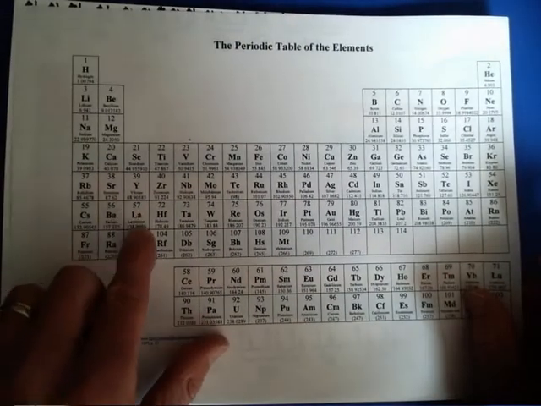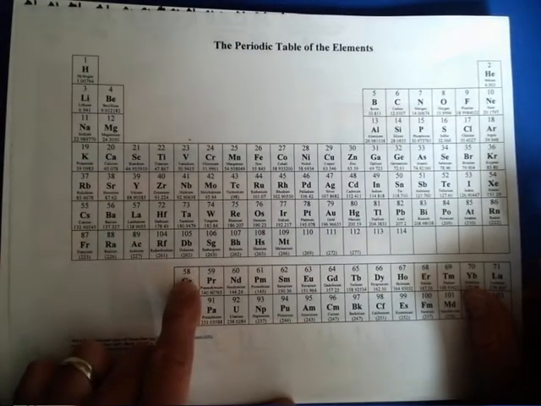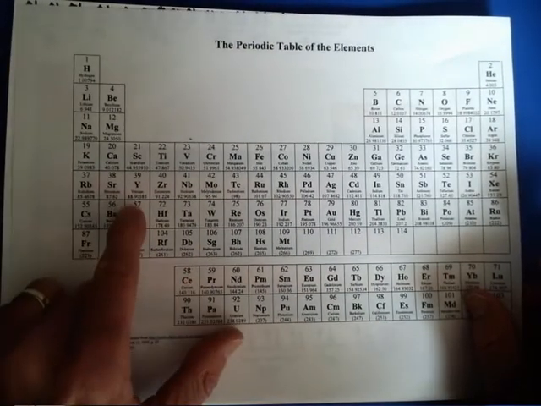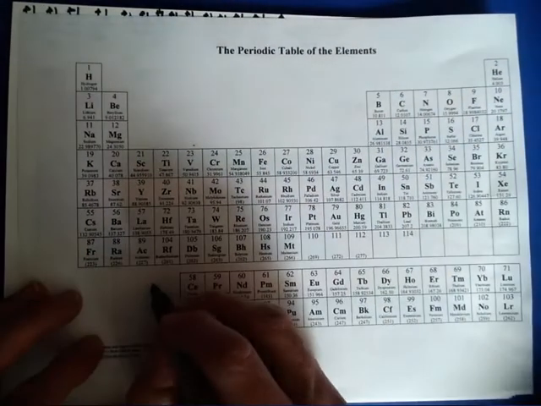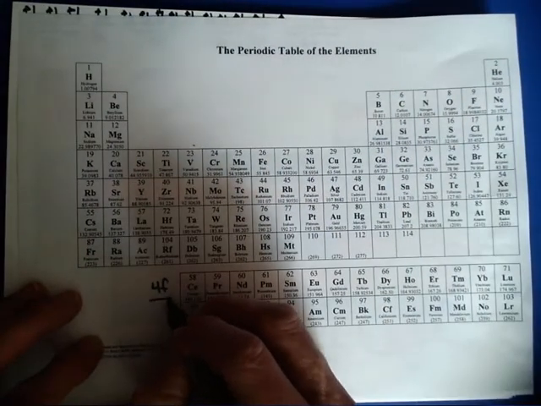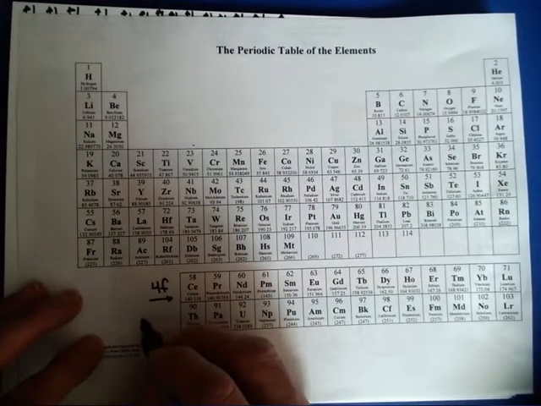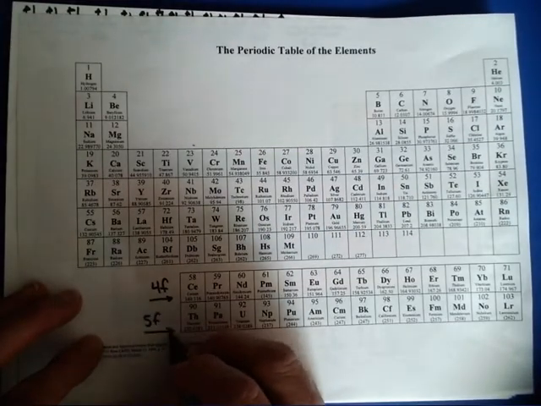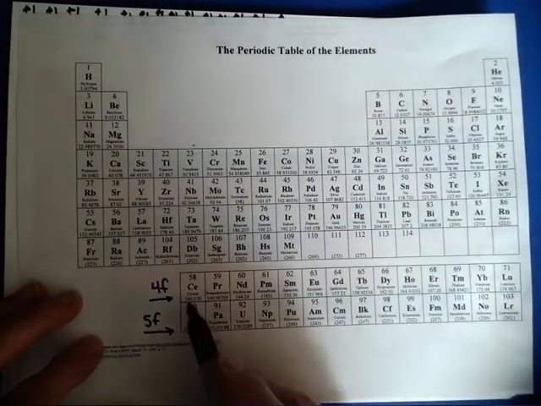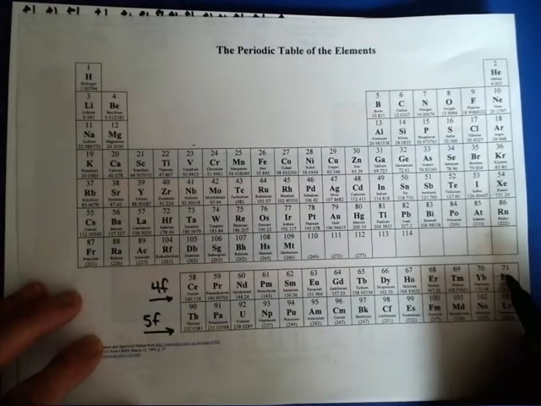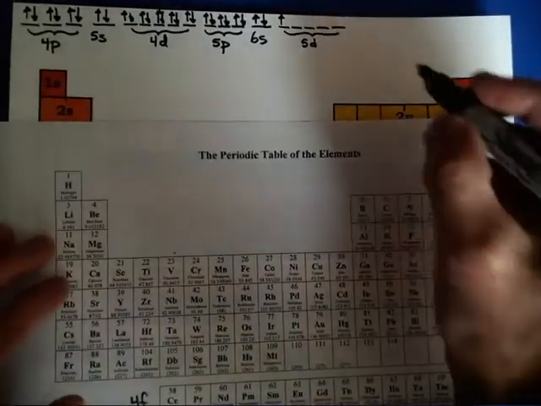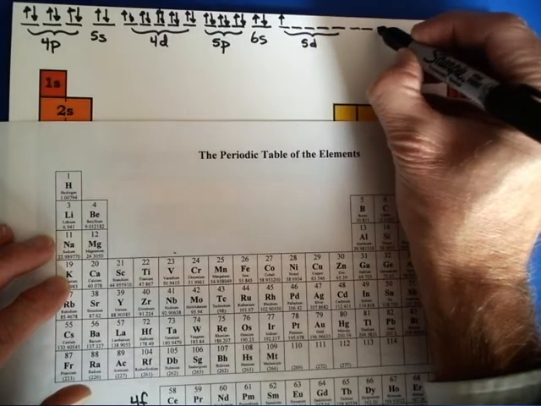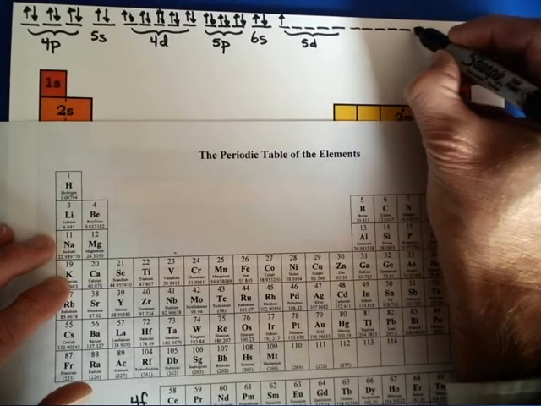After 57, I've got to move here to 58. So I'm moving here from the 5d to the f, and this is the 4f subshell being filled across here, and this is the 5f subshell being filled across here. And the f has 14 elements in it because there's 7 f orbitals. So I'm going to go ahead and write in 1, 2, 3, 4, 5, 6, 7.